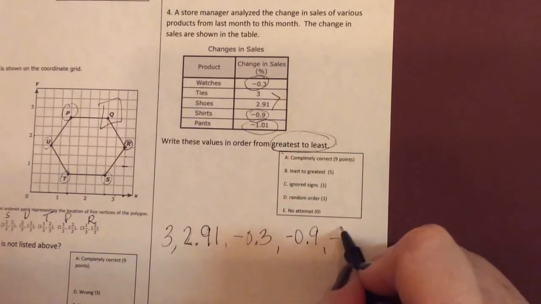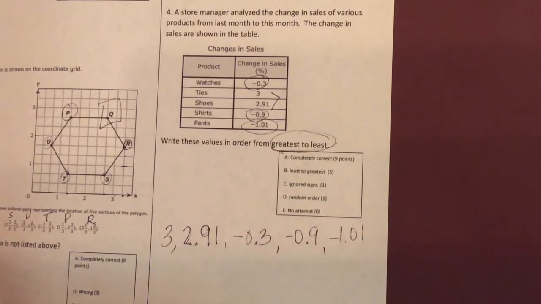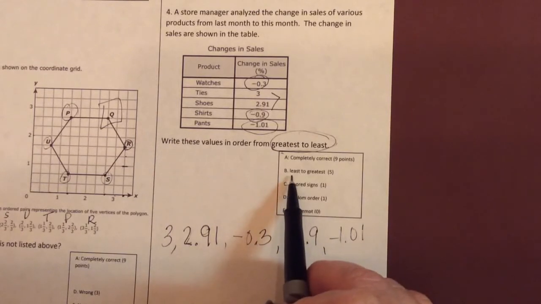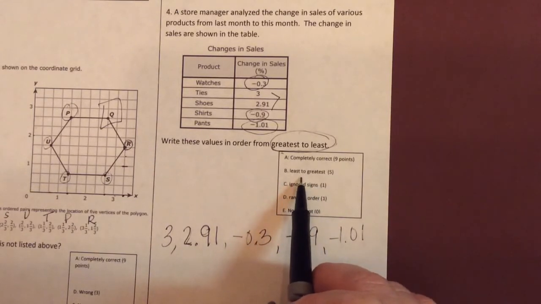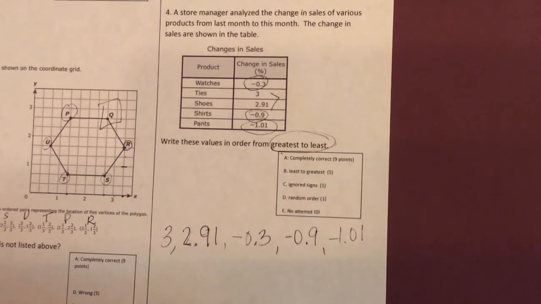And then negative 1.01. Okay, if you put them in order from least to greatest, you got the numerical order right, but you didn't read it, you still got 5 points. Okay?